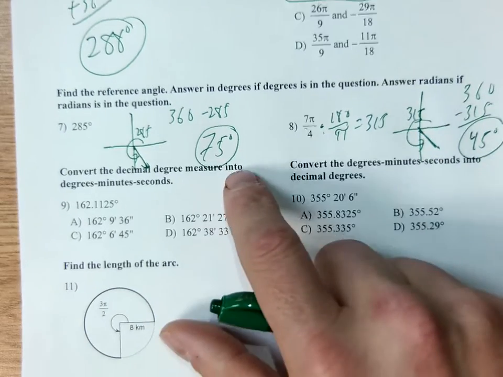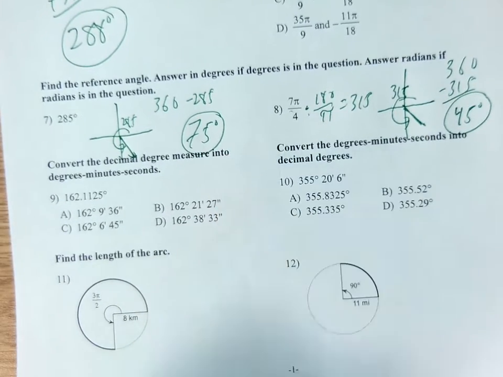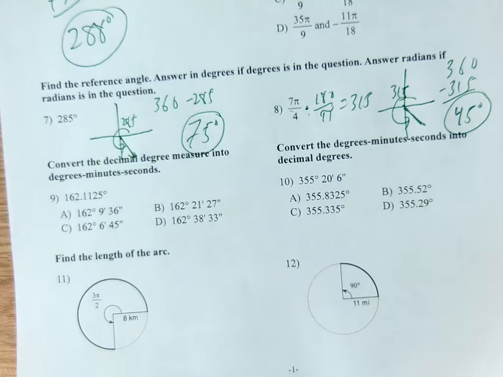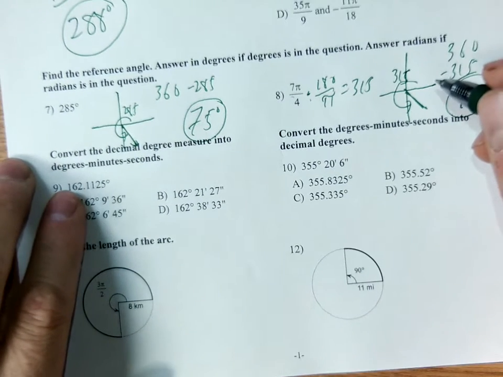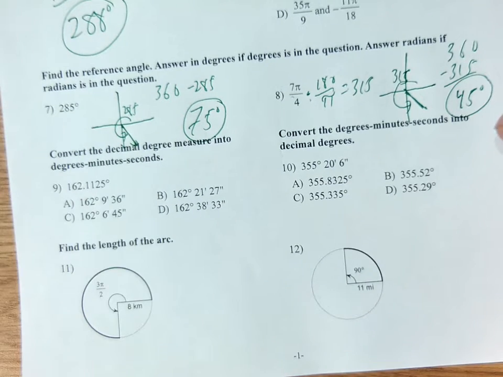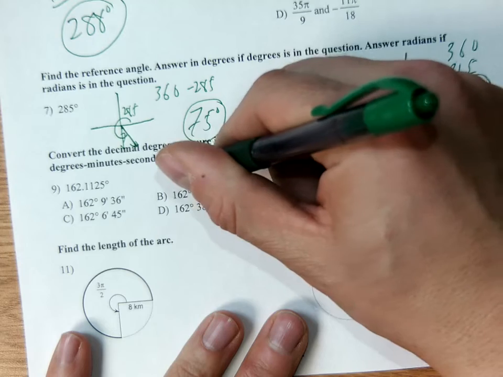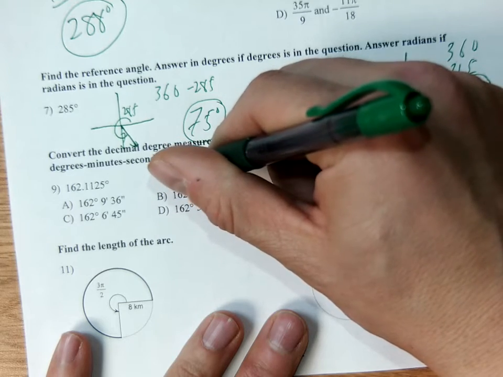Convert to degrees, minutes, seconds. And then converting to decimal degrees. Alright, so this is 162 degrees. Sorry. What I'm going to do is I'm going to take the decimal point here times by 60.